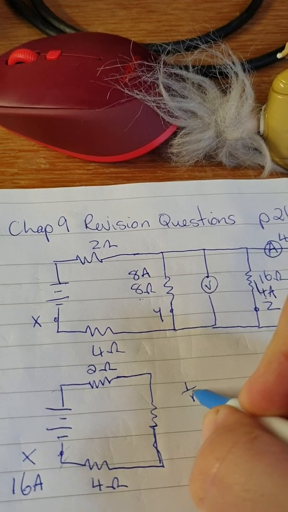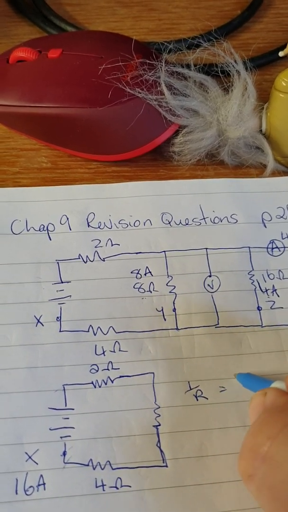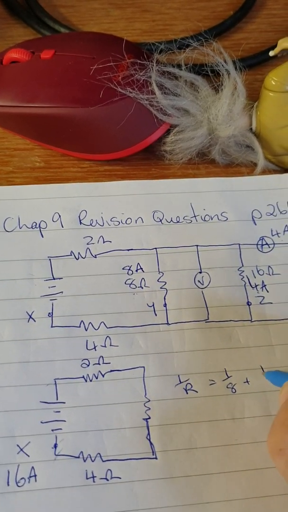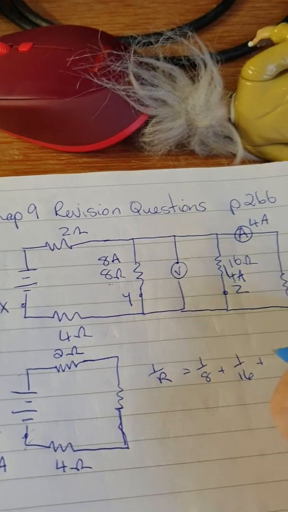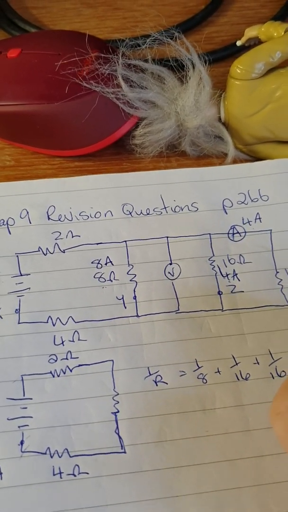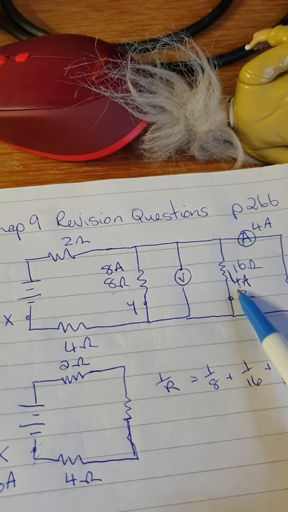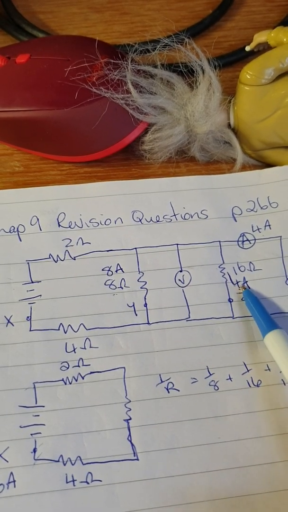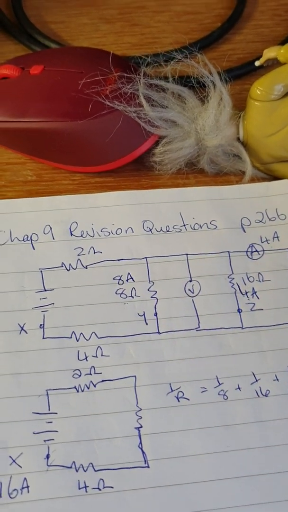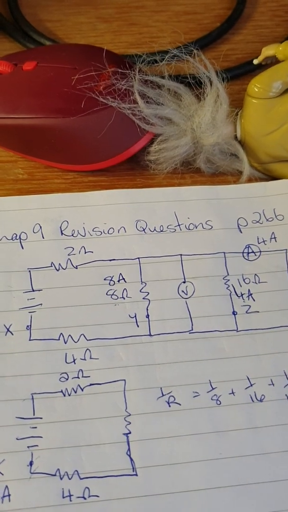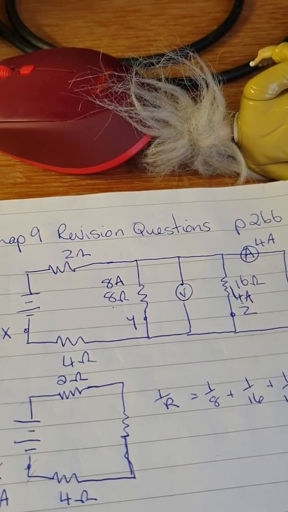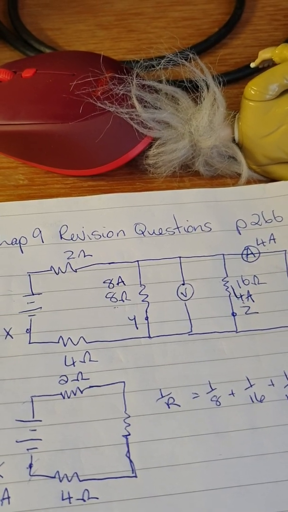So 1 on R would have been 1 on 8 plus 1 on 16 plus 1 on 16. Oh, we've already answered what the current in Z was and what the current in Y was. So we've only got the only question we have left to answer.